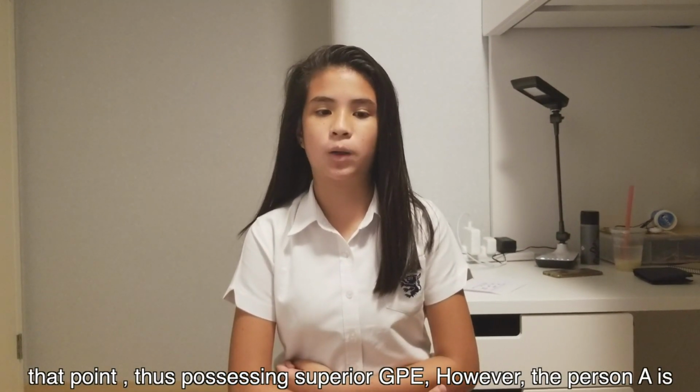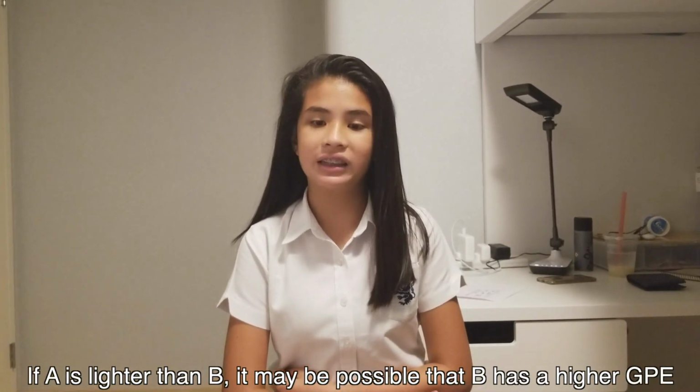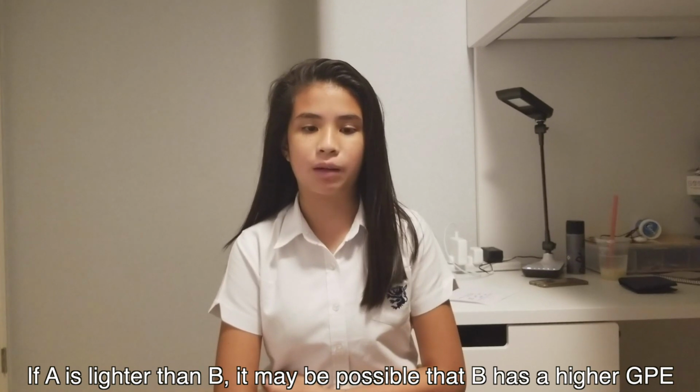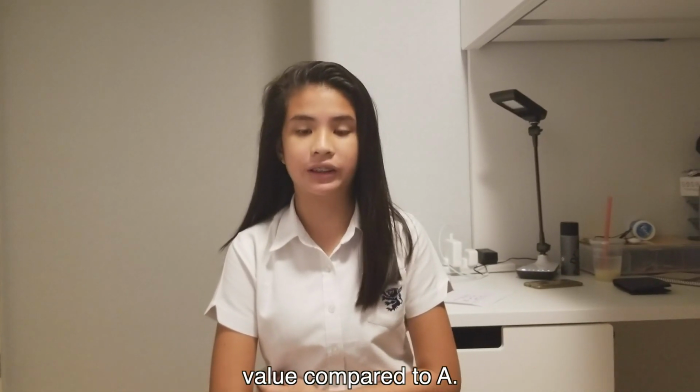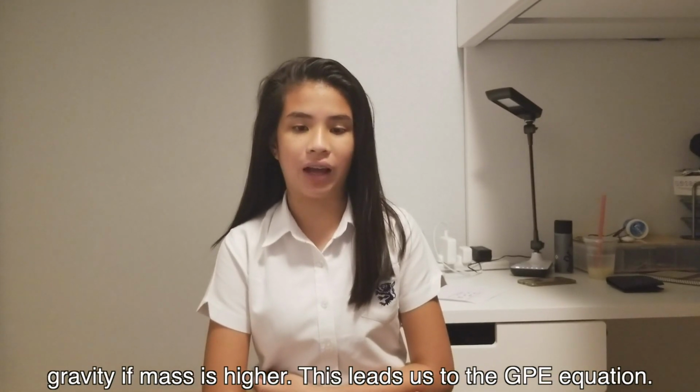However, the person A is only higher in GPE than B if they are both the same weight. If A is lighter than B, it may be possible that B has a higher GPE value in joules than A. This is because more work would need to be done against gravity if mass is higher.